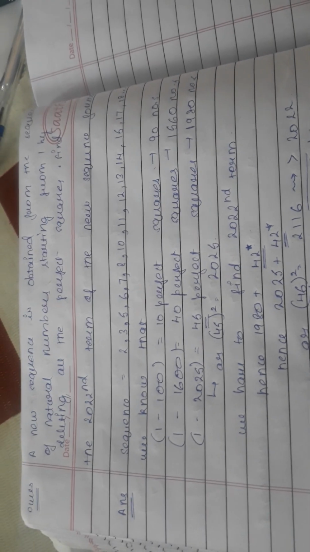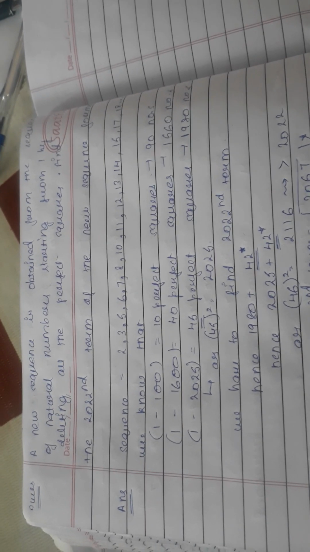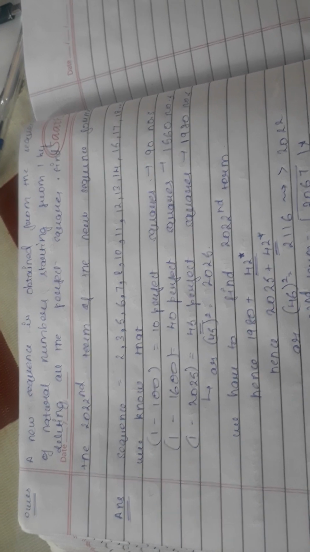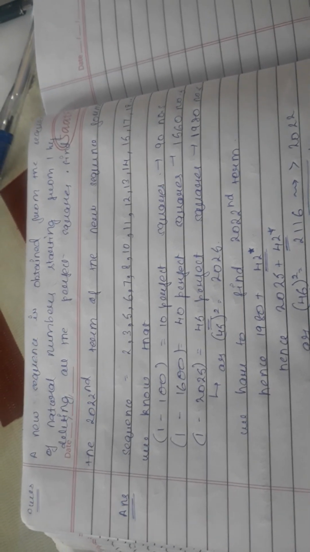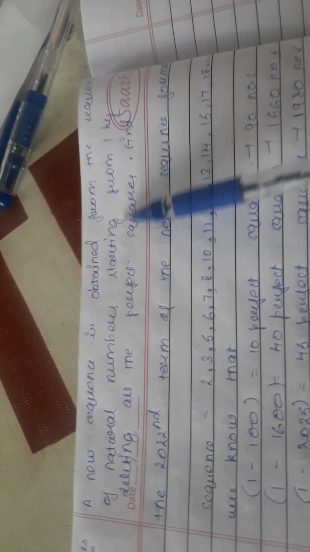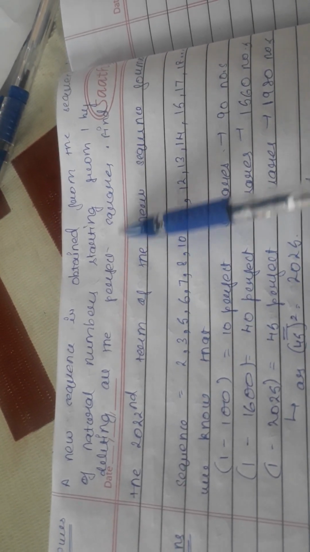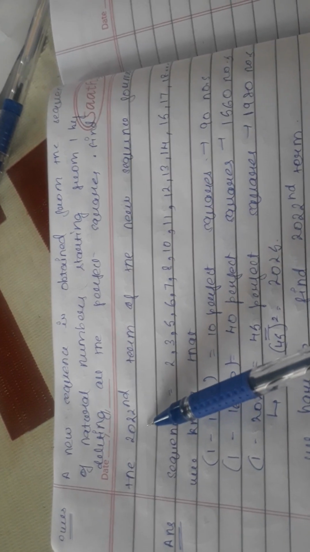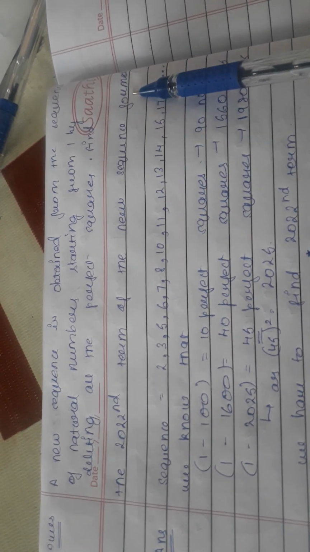Hello everybody. We are having a very good question of CAT as well as IIM examination. That is, a new sequence is obtained from a sequence of natural numbers starting from 1 by deleting all the perfect squares. Find the 2022nd term of the new sequence formed.